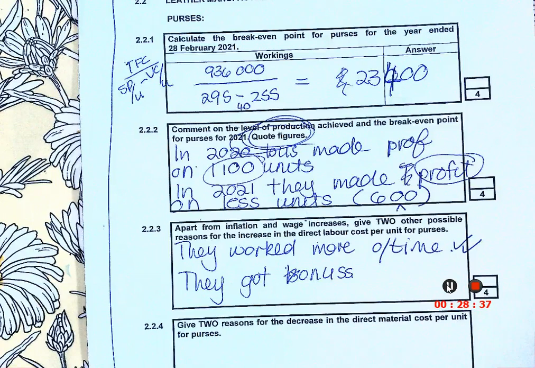Load shedding. Why load shedding? Because now load shedding is from 12 to 2. Can they work? No. Must I pay them? Yes, because they are at work. So now they're going to take longer to make the product because they were idle for 2 hours.